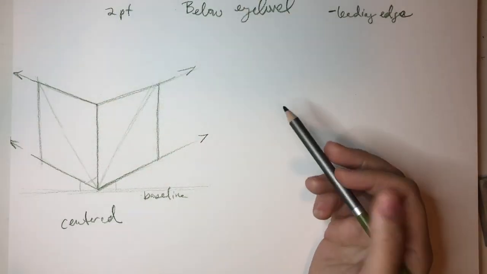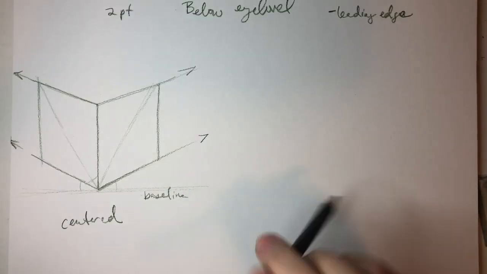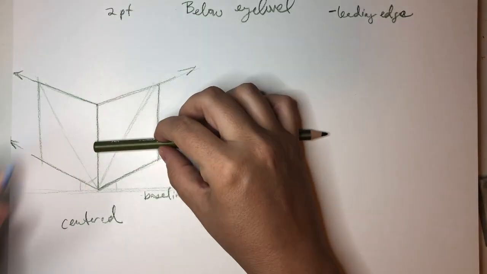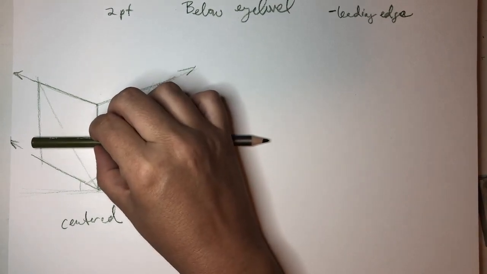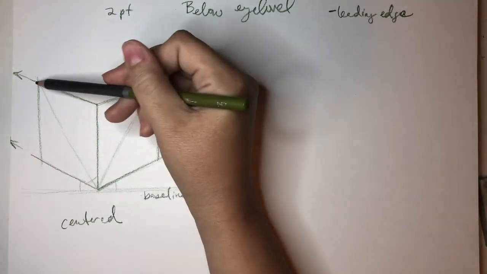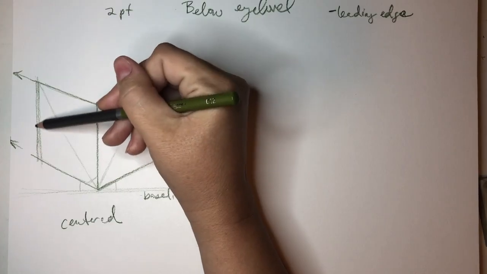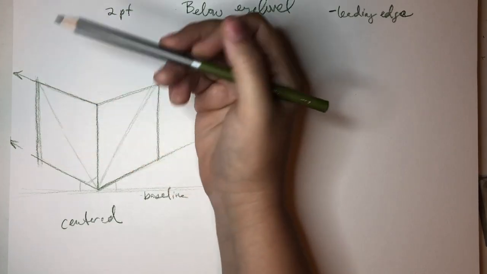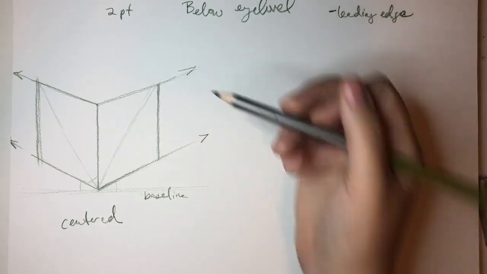Now my goal is to create a centered cube. So I'm just going to check my work right now. I'm going to measure the width, and it looks like the width of my right side is a little bit bigger than my left. So I'm just going to make that a little wider because I want them to be equal.